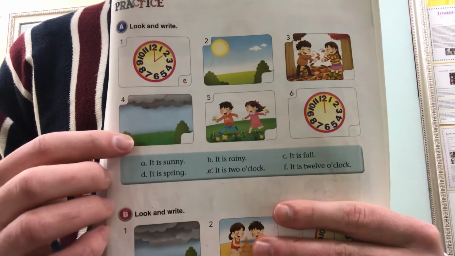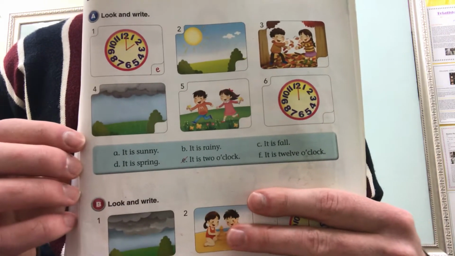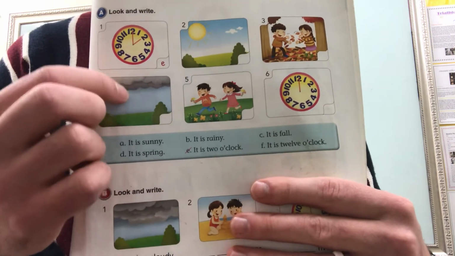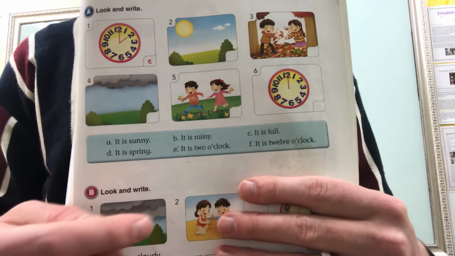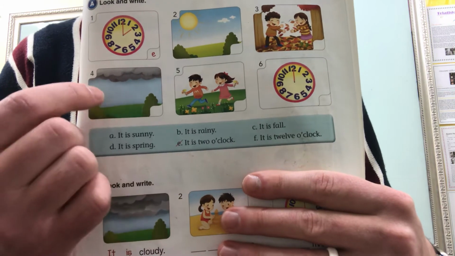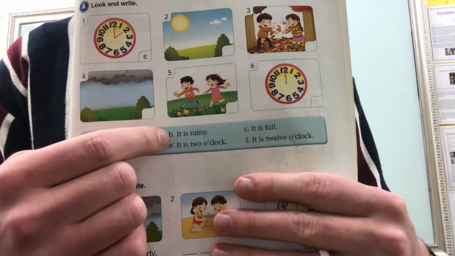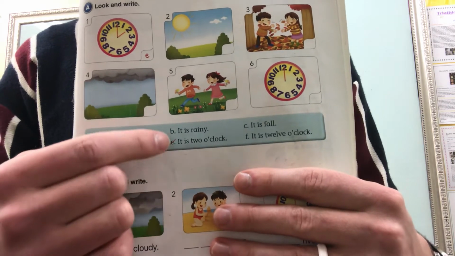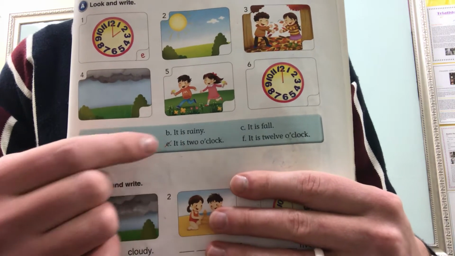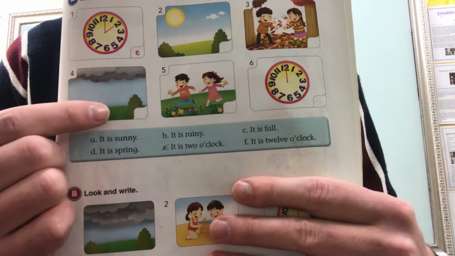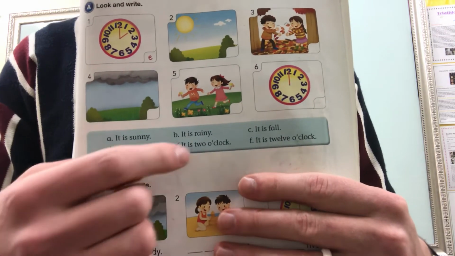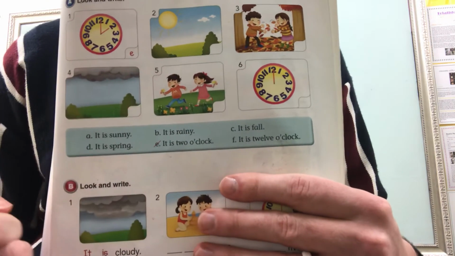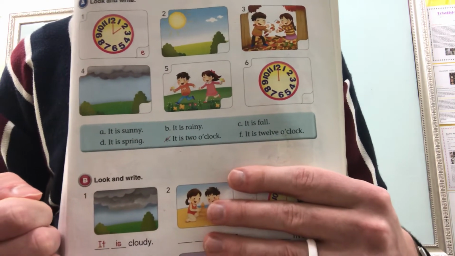Let's go to number 4. Ooh, it looks like it's gonna rain. It looks like it's raining. It's cloudy, it's dark. So we can say, for number 4, the letter B, it is rainy. It is rainy for number 4. And then number 5, look at all the flowers. What season do all the flowers come out? In the spring.